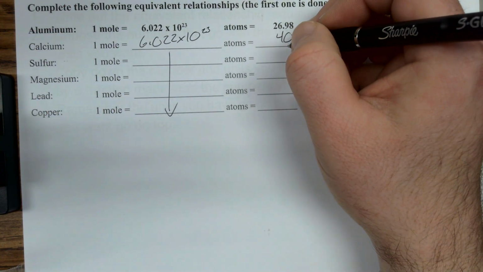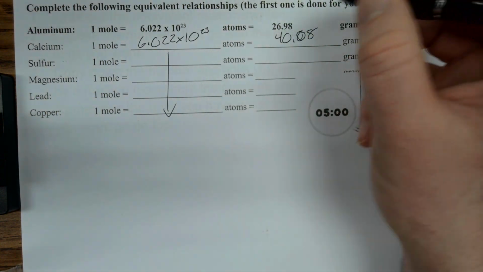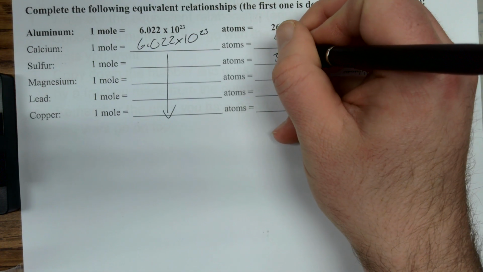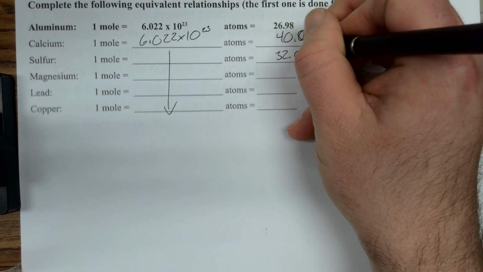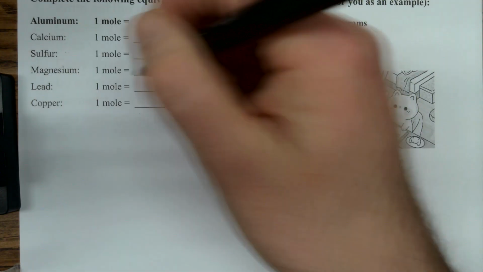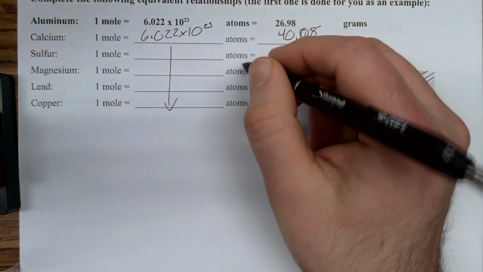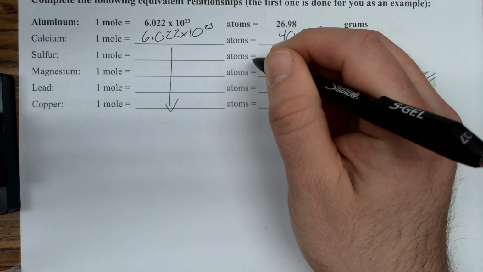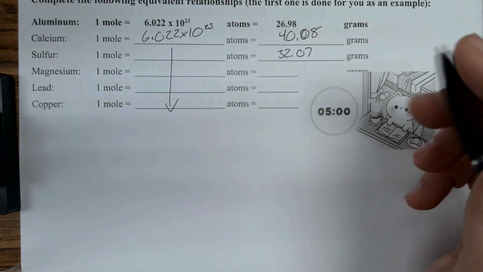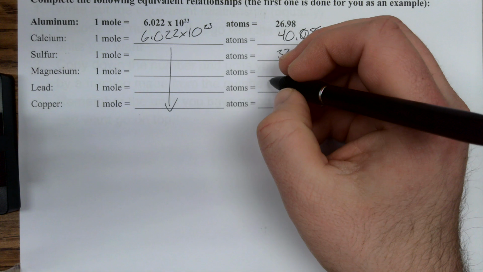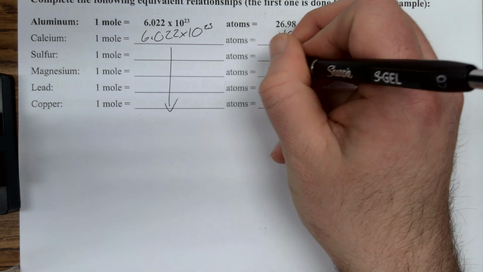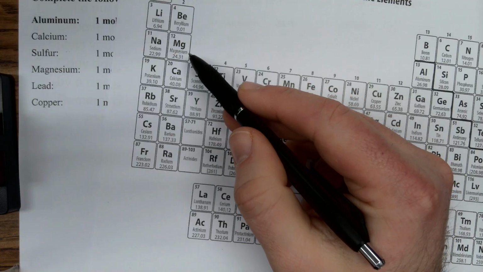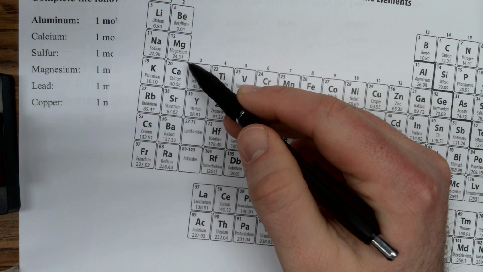Sulfur. If I'm looking at sulfur, how many grams of sulfur do I need to get 1 mole? 32.07. If I'm looking at magnesium, how many grams is going to hold 6.022 times 10 to the 23rd power of atoms? 24.31. Where am I getting these magical numbers? Straight from the periodic table. The atomic mass.